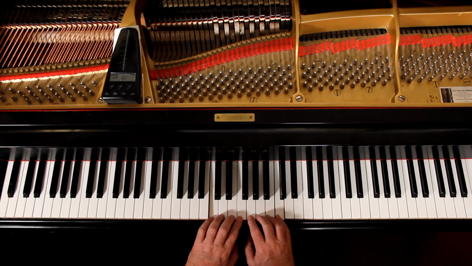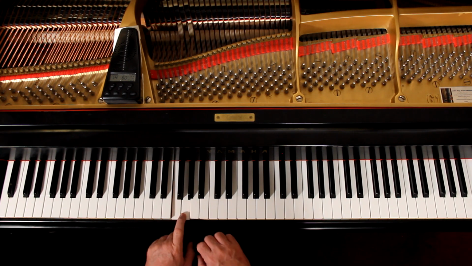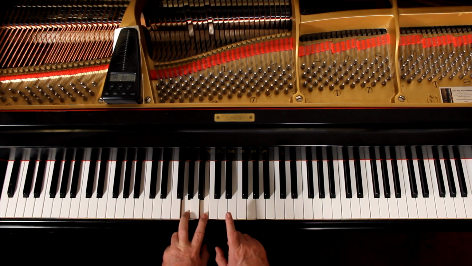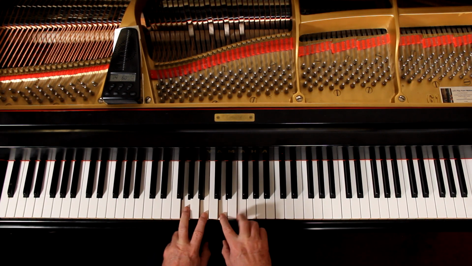Remember, the 5-7 chord is built on the 5th step of the scale, and we're in C major, all the white keys. Let's go down here. So 1, 2, 3, 4, 5. So it's built on the 5th step here. It's a 5 chord. If we want a 7th chord, we just add one more note. Remember, it's every other note.